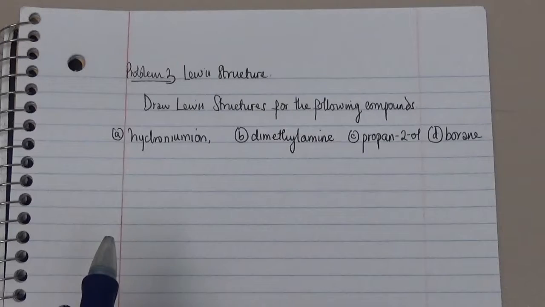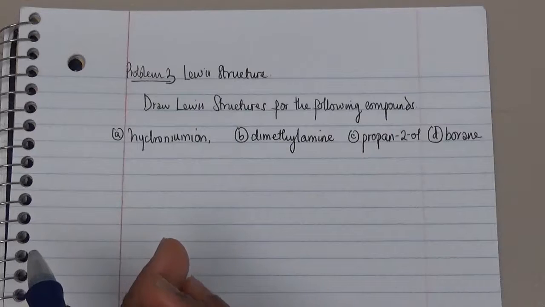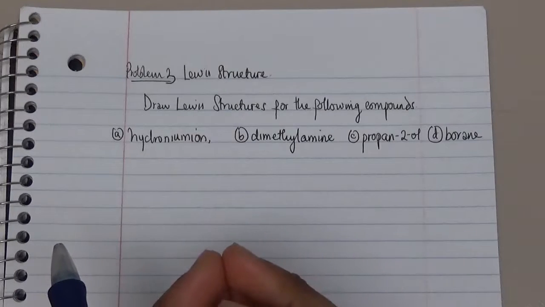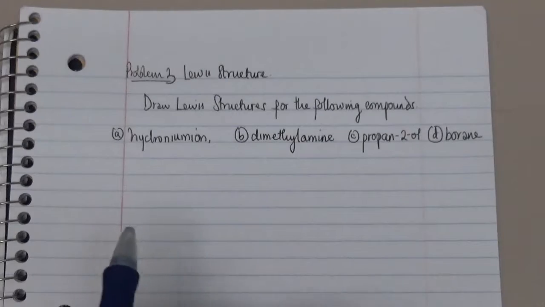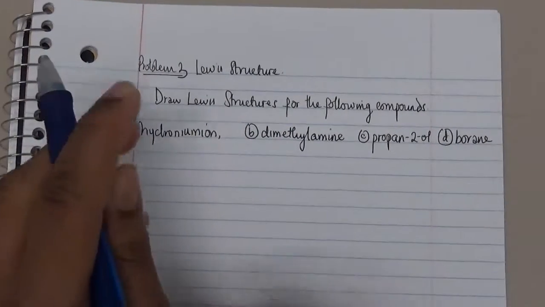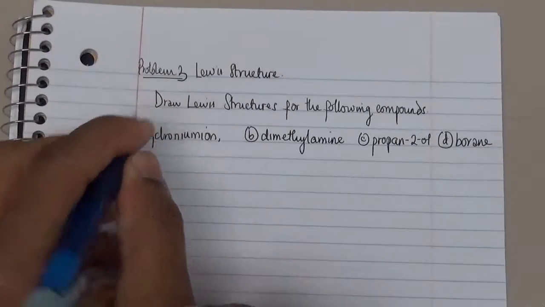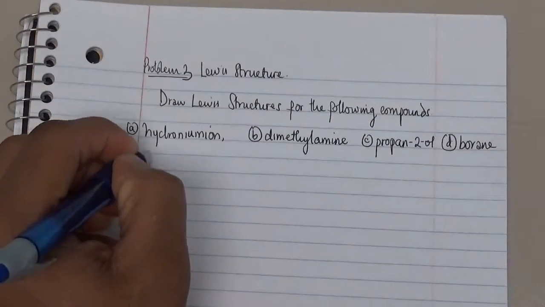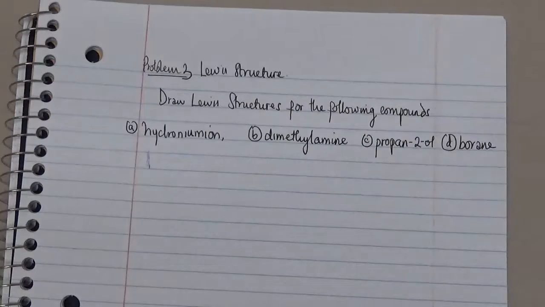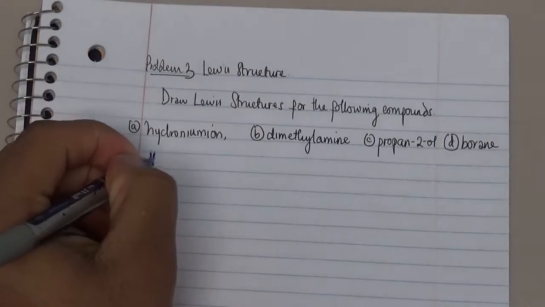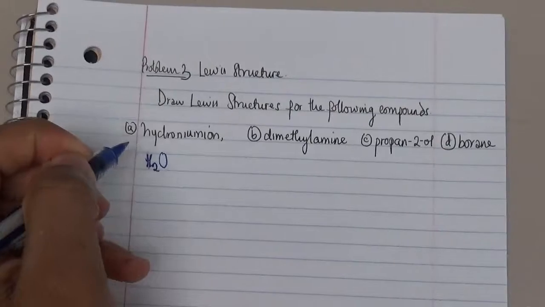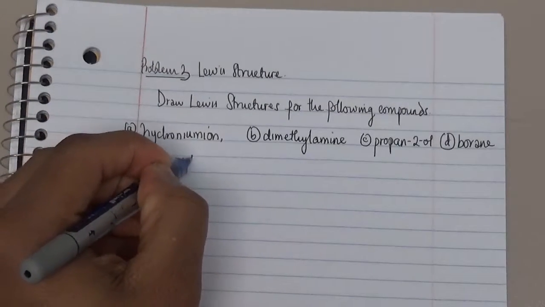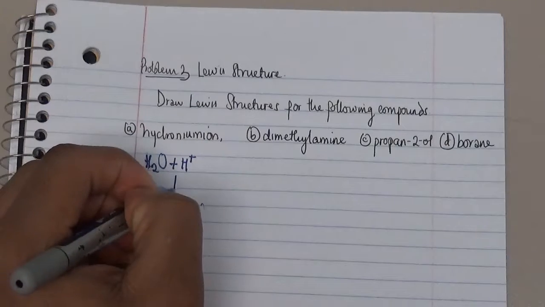We have 4 examples, 4 different structures, and we just have to imagine what these compounds look like. Hydronium ion is quite impressive because it comes from water, and water is a neutral species. At some point it could undergo, okay, this pen is not working properly, I'll look for a better pen. Where is it? Over here? Yeah, found. So it comes from water, and once water accepts a proton, it forms a hydronium ion.